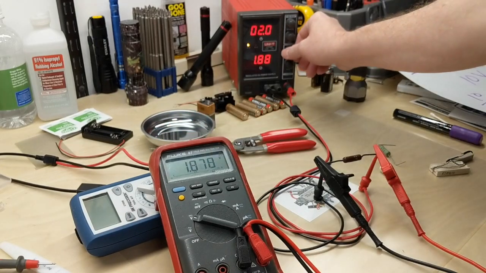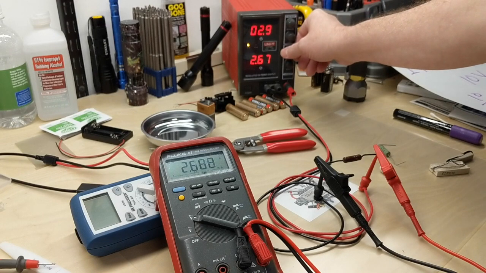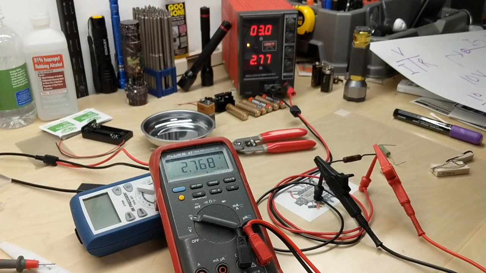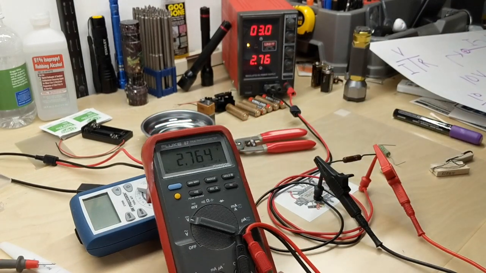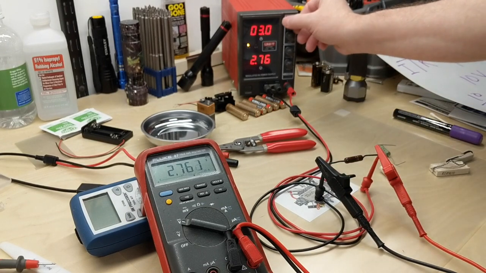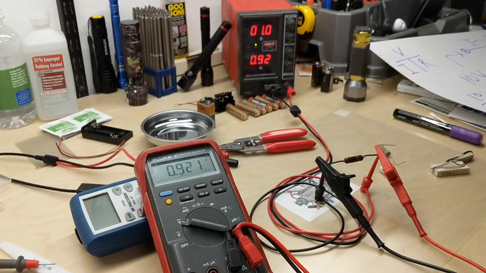As we go on up some more, 3 volts is about as high as I want to push it, but you see that our voltage is showing our current still. So that's just a good example of Ohm's law and how it can help us out in a circuit.